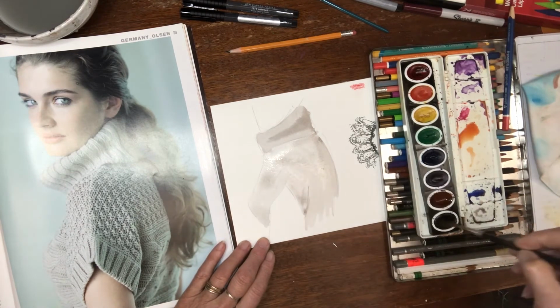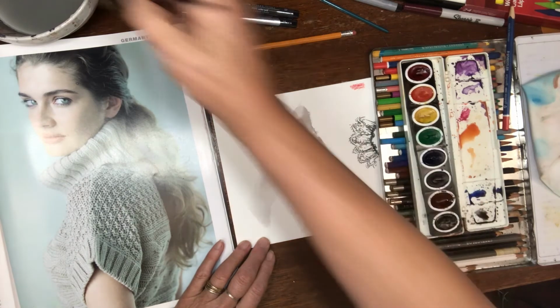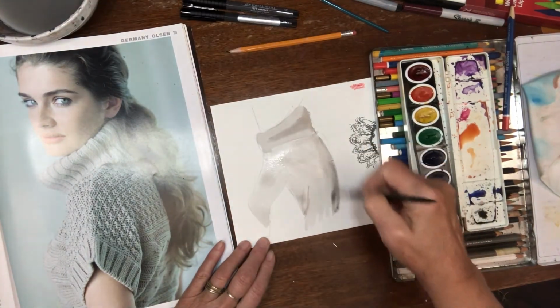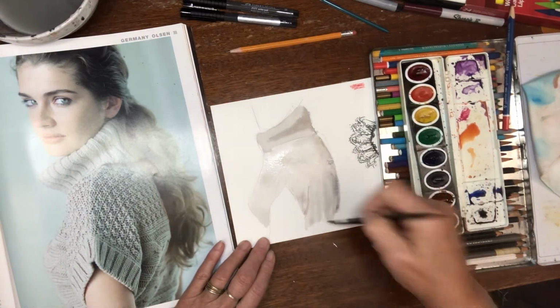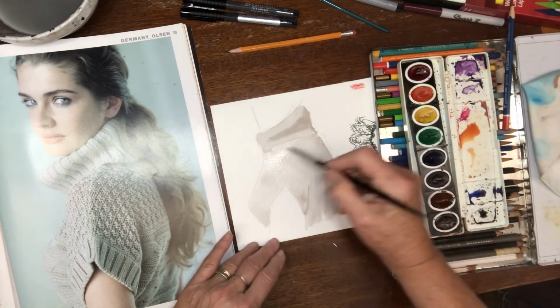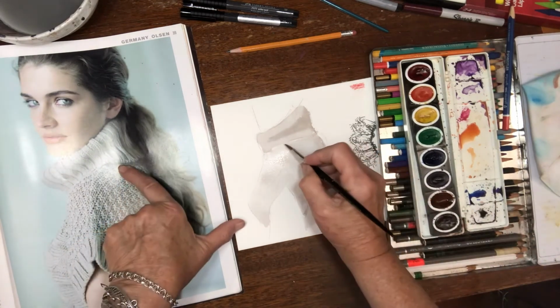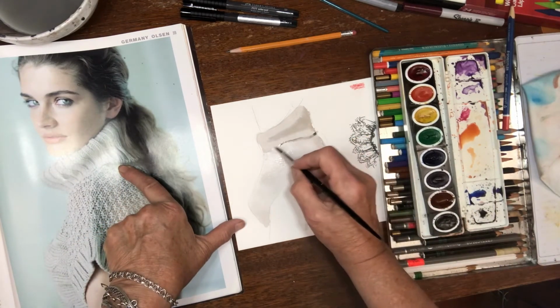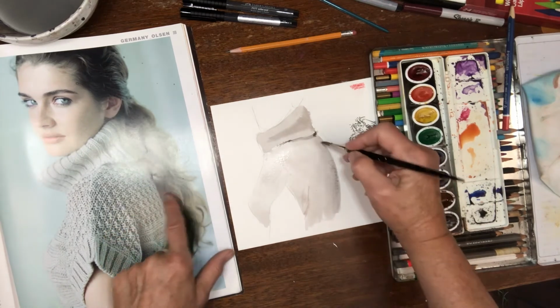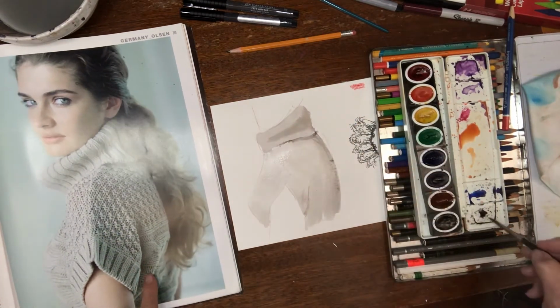Okay, I need a little darker. That might be too dark. There we go. Okay, so that's the basic undertone, the color. See, there's a little dark shadow right here under the edge of her collar. So I want to get some of that in. And it's a little darker down her back here. Shadow here.